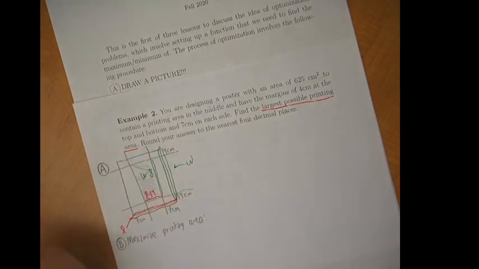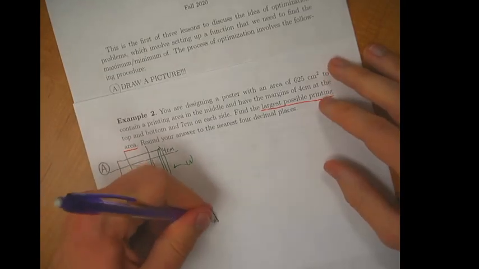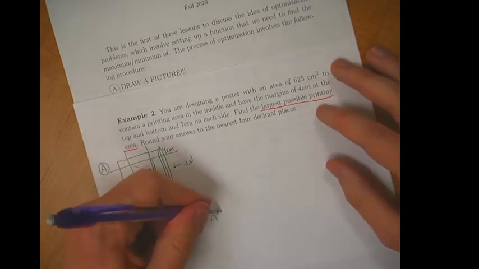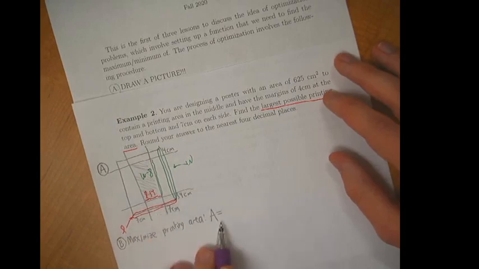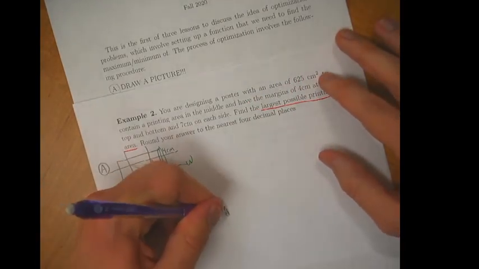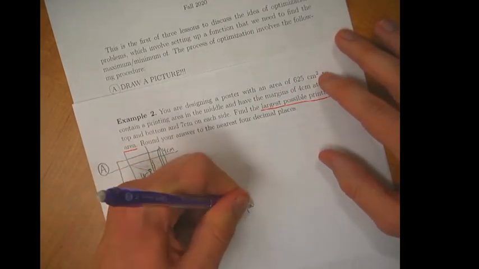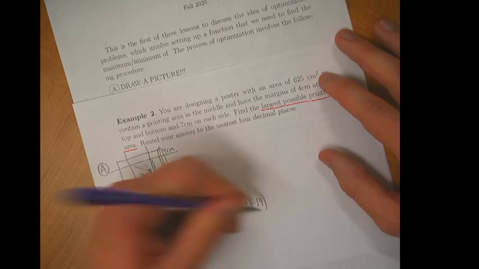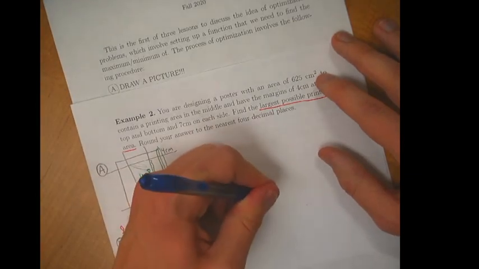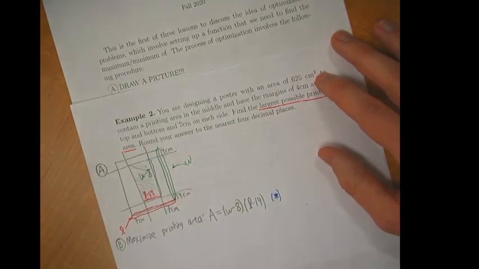If we denote the area of this printed part by A, then the area should just be the product of the dimensions, similar to last time. So what we're trying to maximize is W minus 8 times L minus 14. I'm going to denote this by asterisk. Okay.